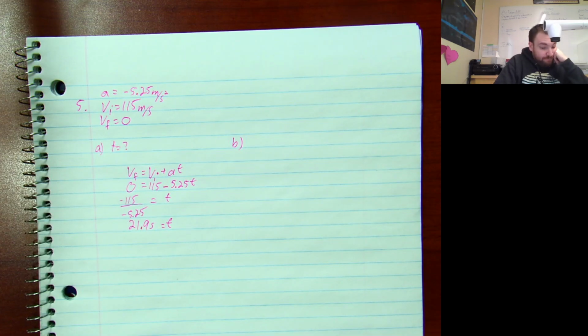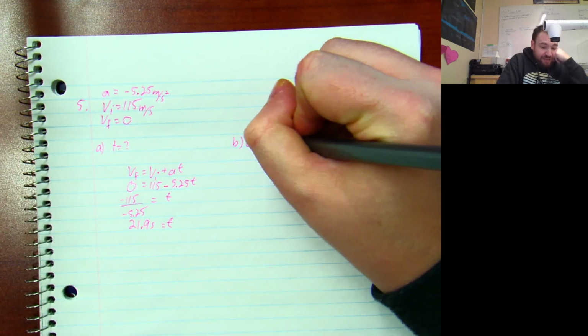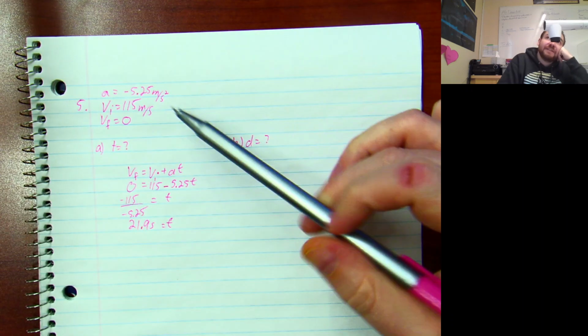So now part B says, can this plane land on a small tropical airport with a runway 0.95 kilometers long? So, what do we do? How do we go about this? What are we trying to figure out? Naya, was that a hand? No. I'm trying to find the distance. We want to know the distance that it actually takes the plane to land given this information.